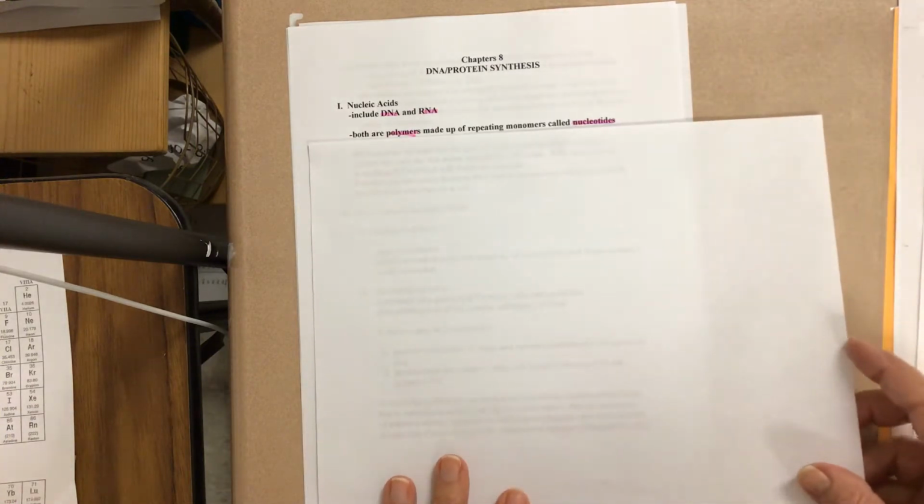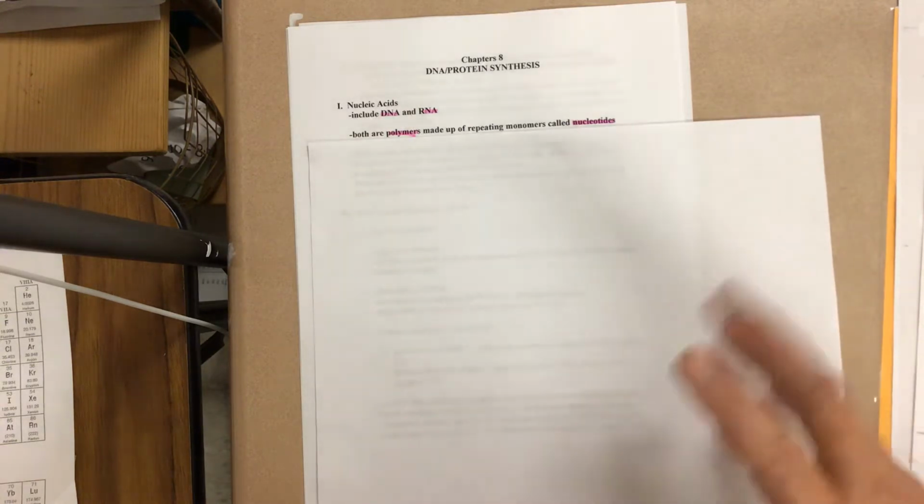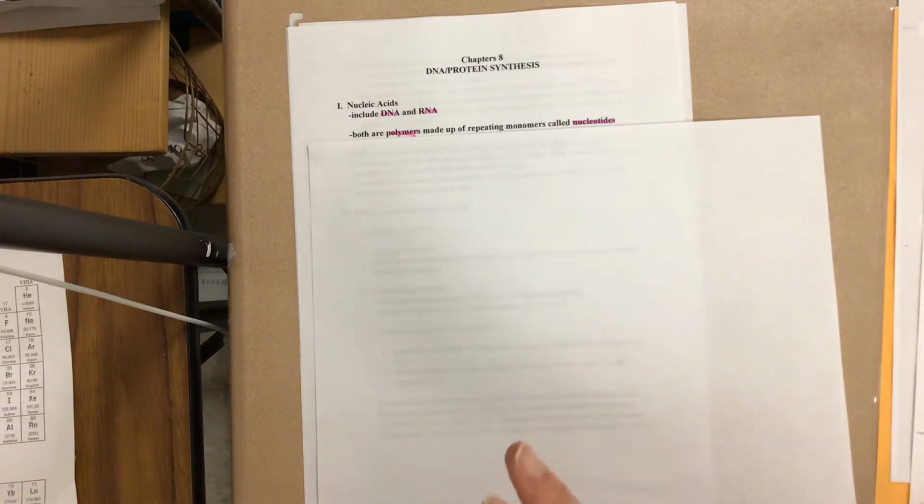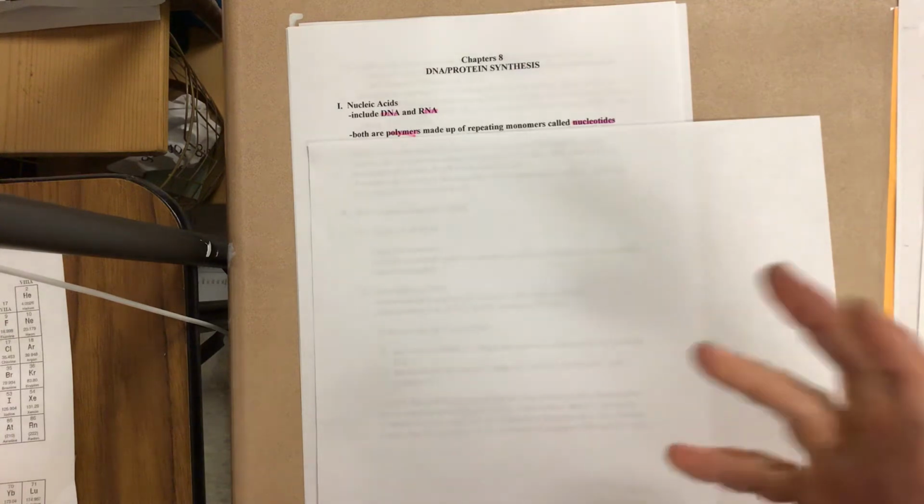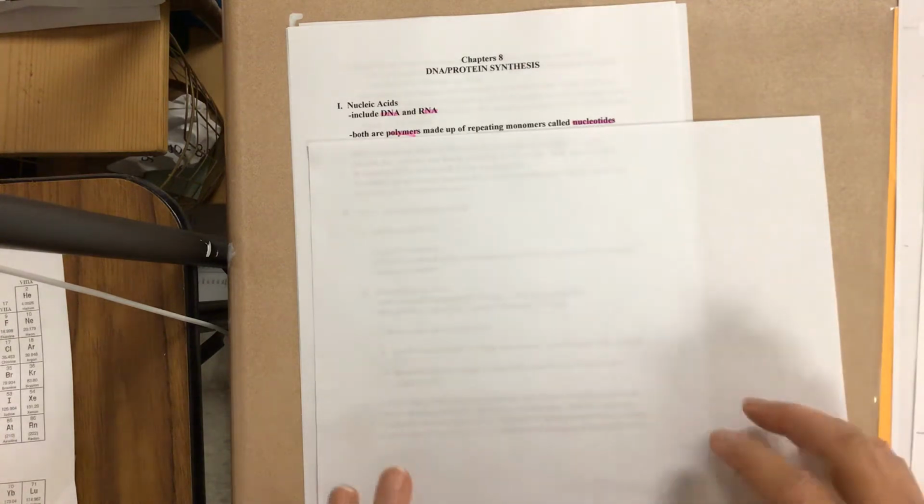Both are polymers made up of repeating monomers called nucleotides. So remember, a polymer is a large molecule that has many repeating units called monomers, and in this case the monomer would be a nucleotide.